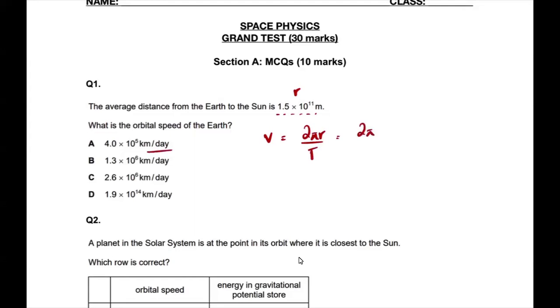But if I look at the units for the answers, that's kilometers per day. So first I would have to convert this to kilometers by dividing by 10 to the 3. So that becomes 1.5, and using rules of indices, this would be times 10 to the 8, divided by the time. The time taken for one orbit is 365 days. If it was asked in the classic units of meters per second, I would convert, but because this is in days, I'll just put that into this equation and calculate this. So this turns out to be option C.